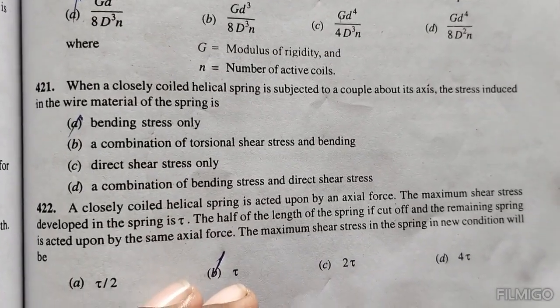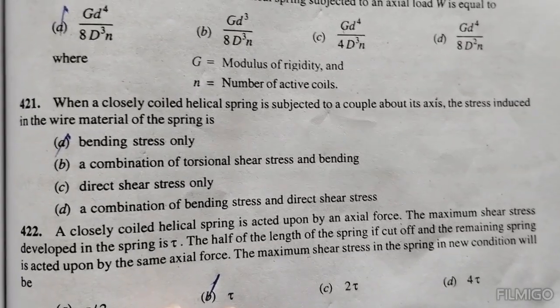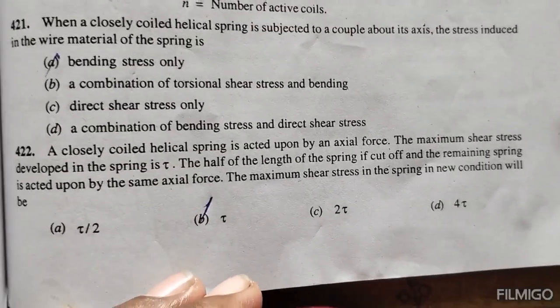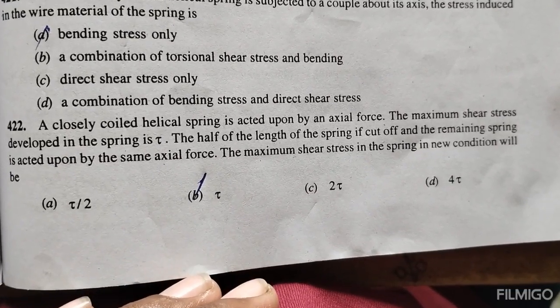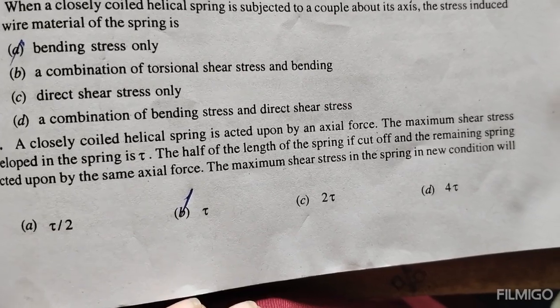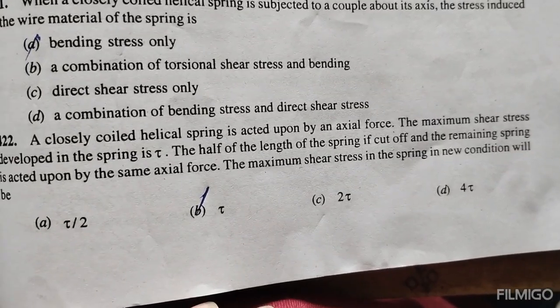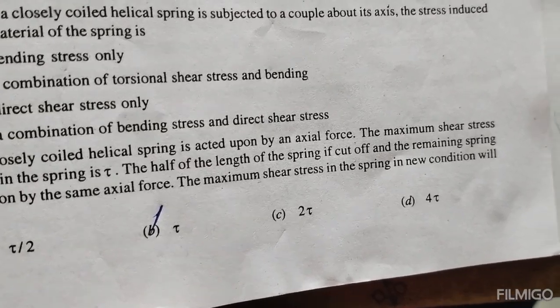When a closely coiled helical spring is subjected to a couple about its axis, the stress induced in the wire material of the spring is bending stress only. A closely coiled helical spring is acted upon by an axial force. The maximum shear stress developed in the spring is tau. Half of the length of the spring is cut, and the remaining spring is acted upon by the same axial force. The maximum shear stress in the spring in the new condition is tau.